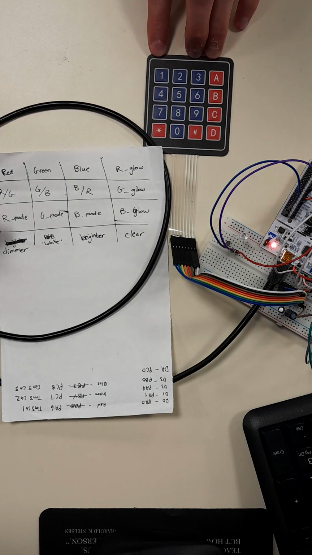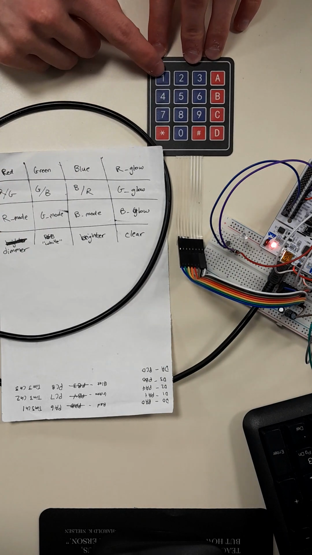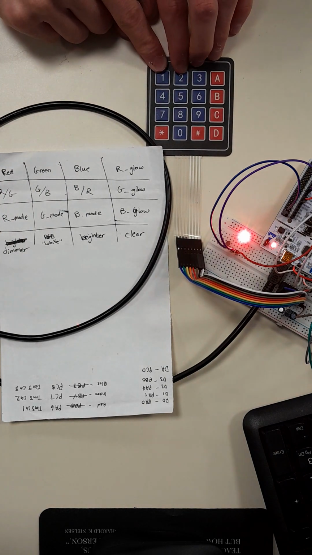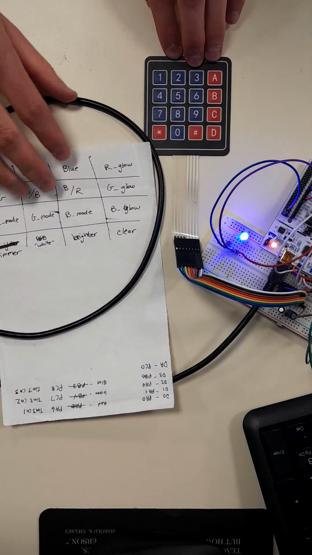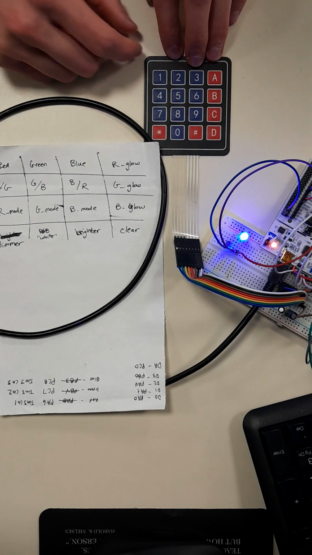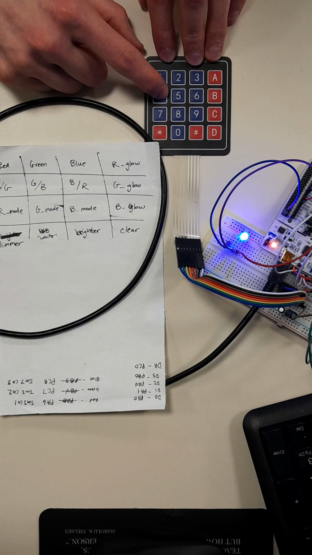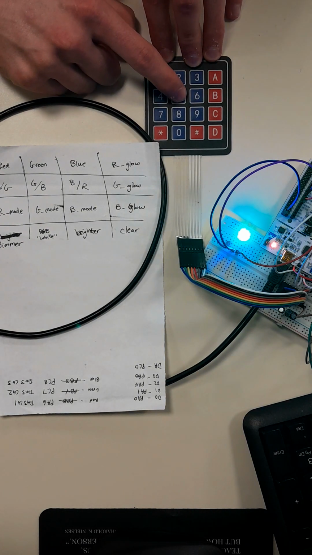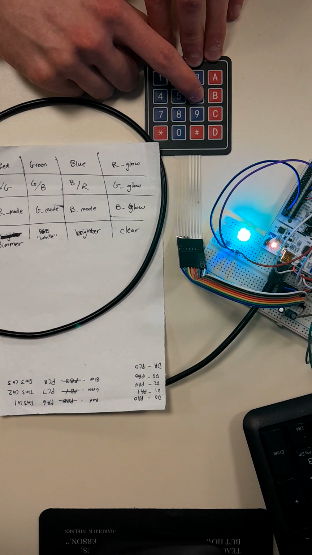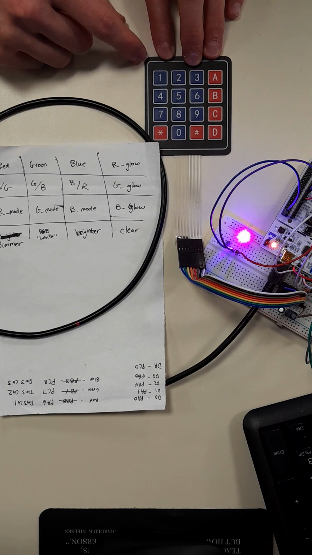So on this paper I've got a layout of what each keypad does. Number 1 is my red light, number 2 is my green light, and number 3 is my blue light, the basic colors of the RGB. Then I have some presets. So 4 is a red and green mixture, giving us a yellow light. 5 is a green and blue mixture, giving us kind of a cyan color. 6 is a blue-red light, which gives us kind of a magenta color.